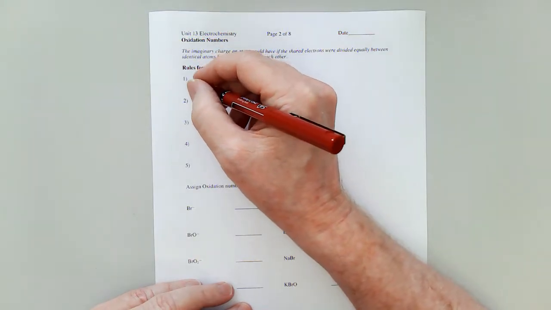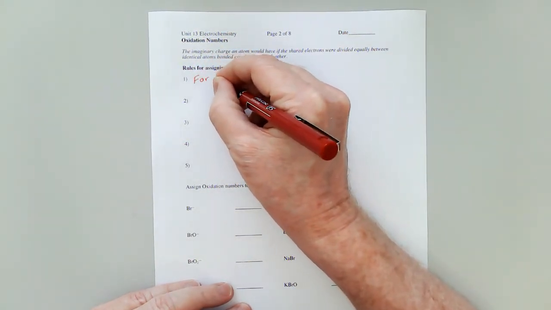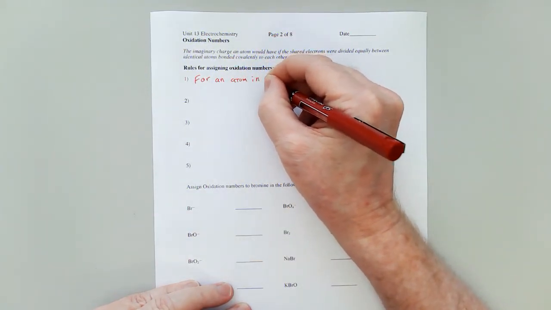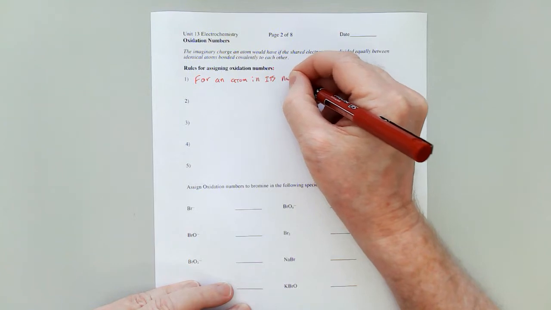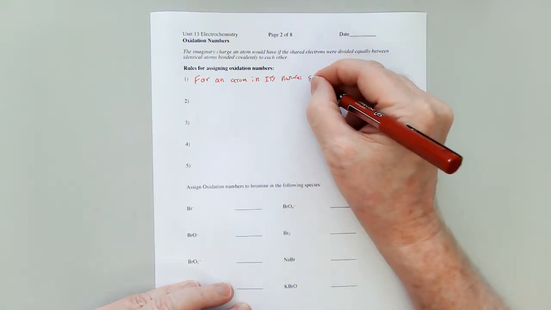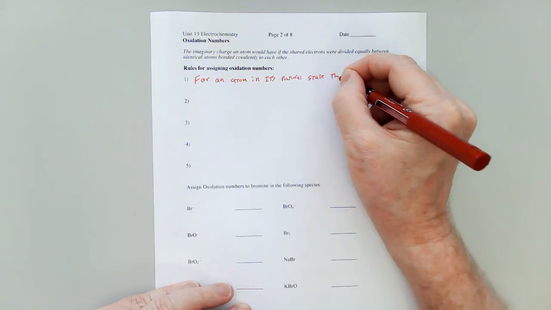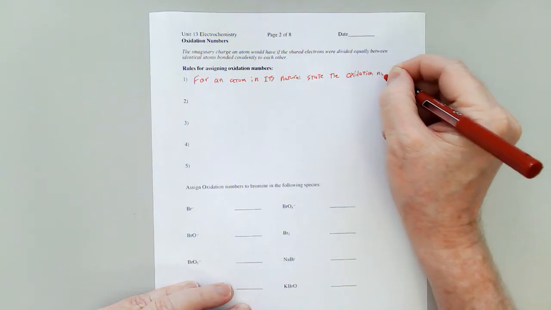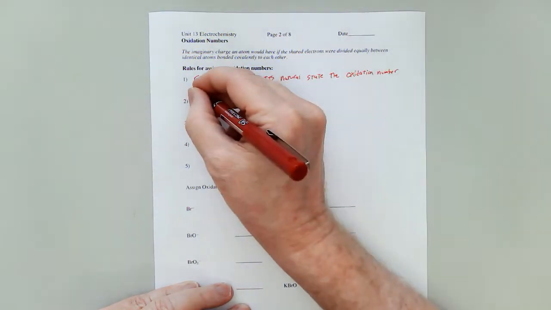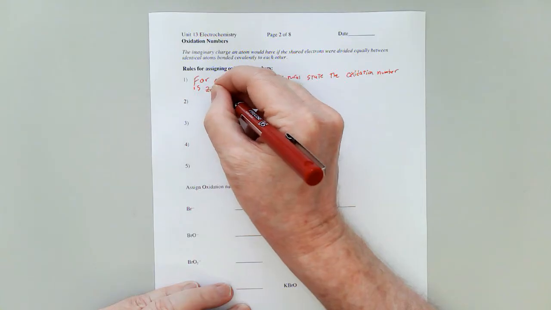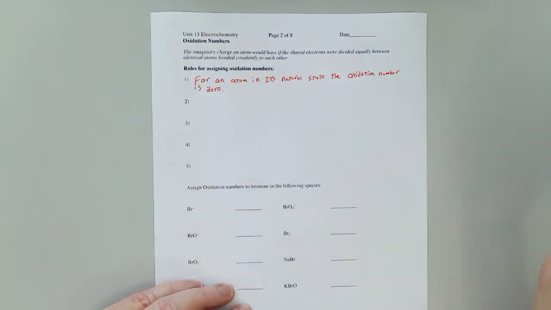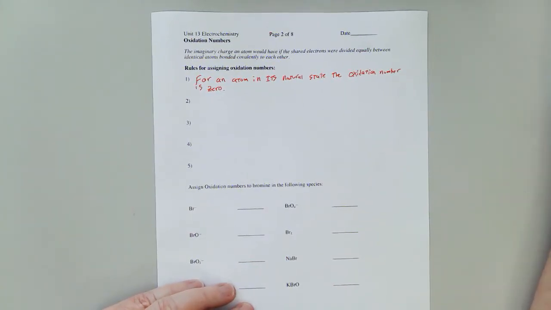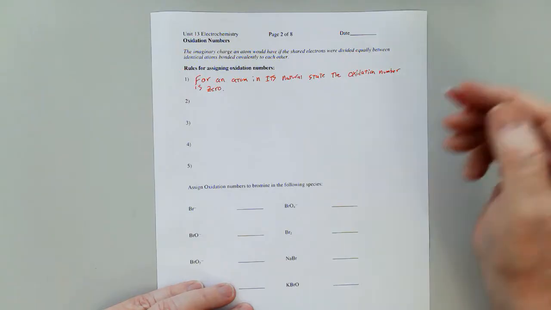The first rule is for an atom in its natural state, the oxidation number is 0. Basically meaning it has no charge. So if I say I've got some zinc metal, Zn, it's not charged. Its oxidation number is 0.